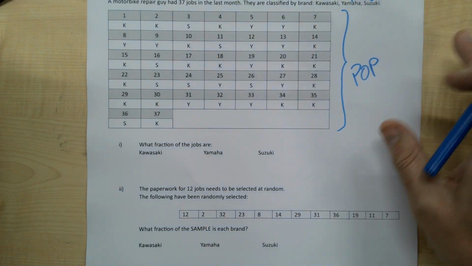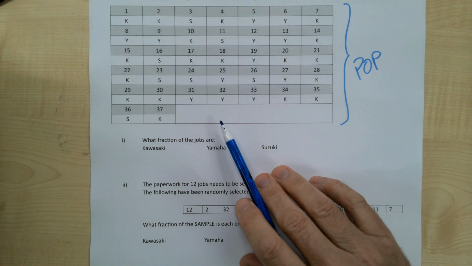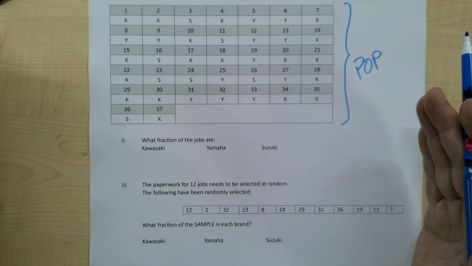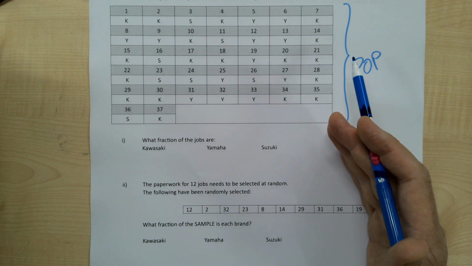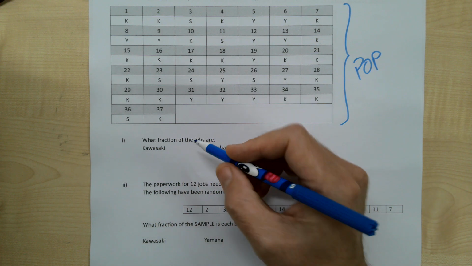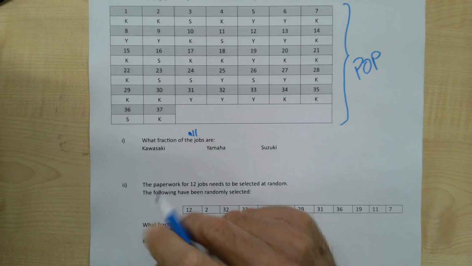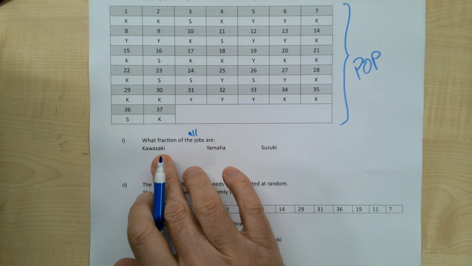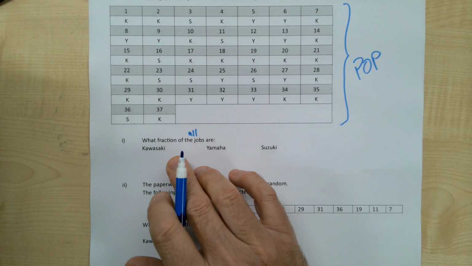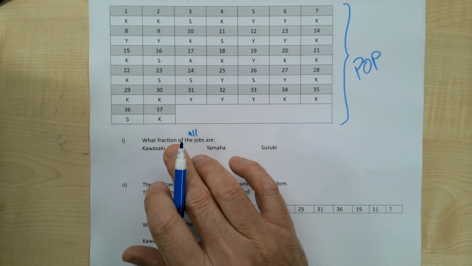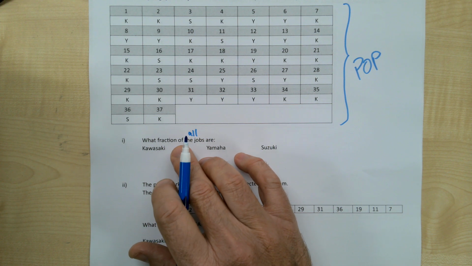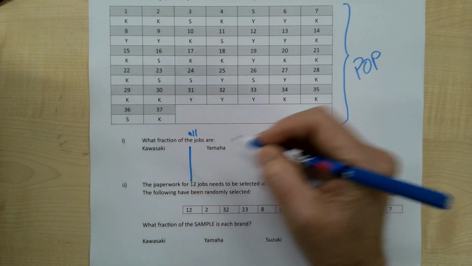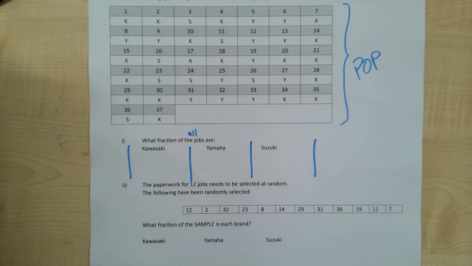First of all, before we do anything with getting the sample, we want to know what's going on with the population, because we want to compare the breakdown of the sample with the breakdown of the population. So what fraction of the jobs, that means all of them, in other words this whole table here, are Kawasaki, Yamaha and Suzuki? Now again, by looking at fraction, we're talking decimals here. You need to get it to decimals so that we can compare later. Righto, so we've got 3 decimals to work out.